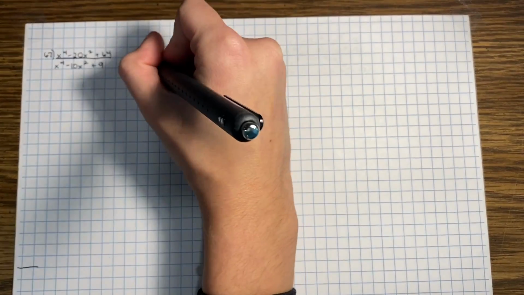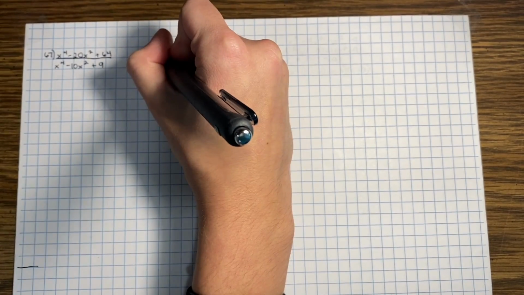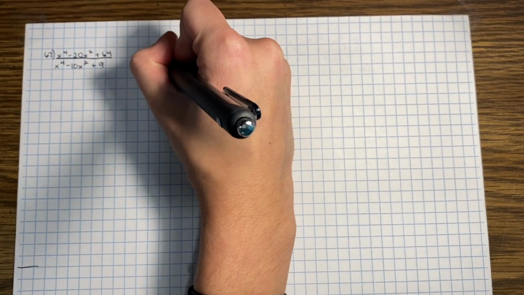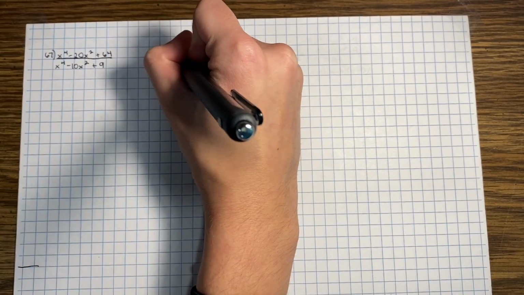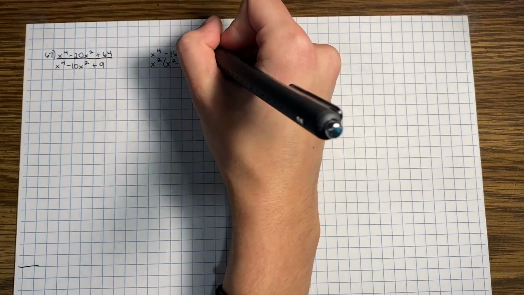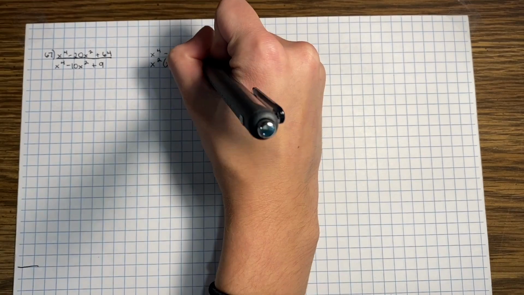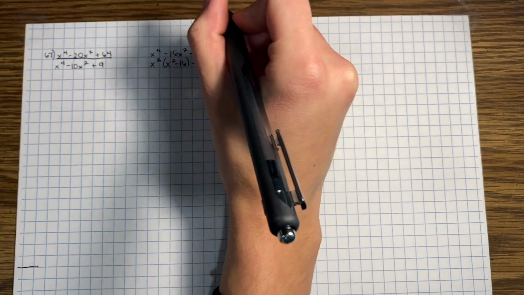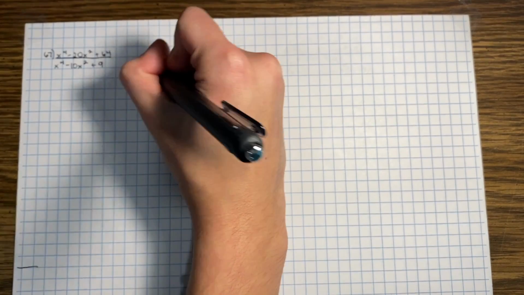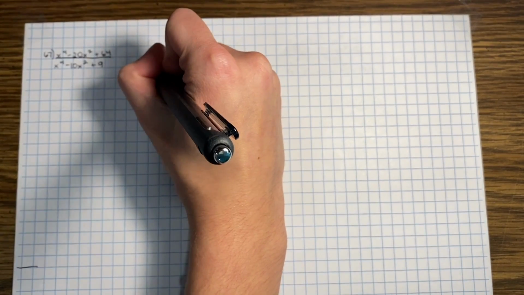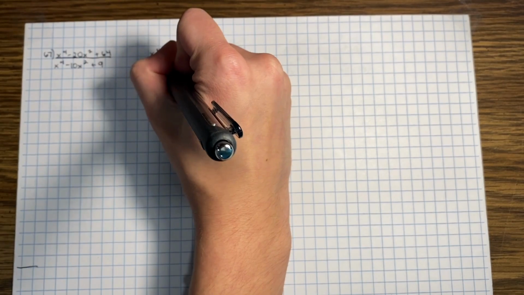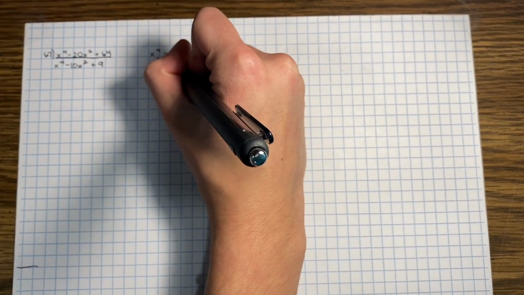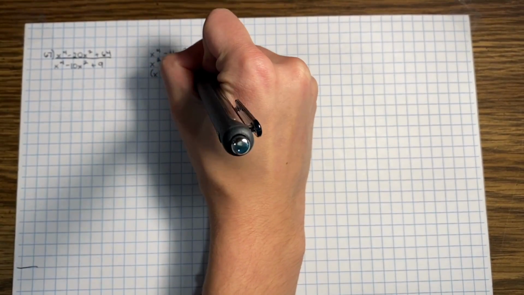Next, you're just going to use the grouping method. So take out x squared, and you'll be left with x squared minus 16. And then out of the second term, just go ahead and take out a negative 4. You'll end up with x squared minus 16 once again. So take those two and put them into two separate factors. So you're going to have x squared minus 4 and x squared minus 16.